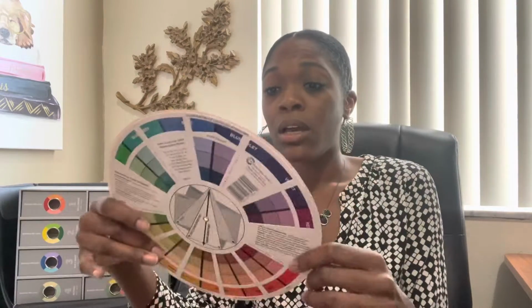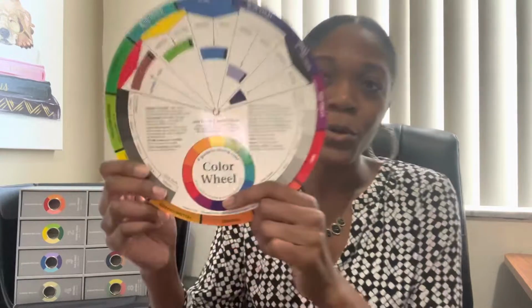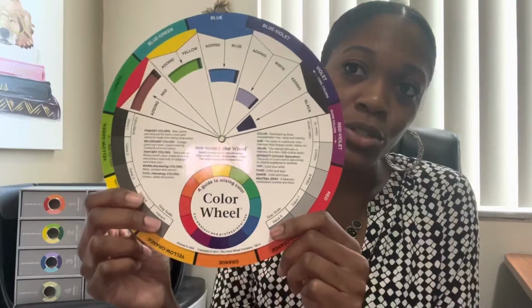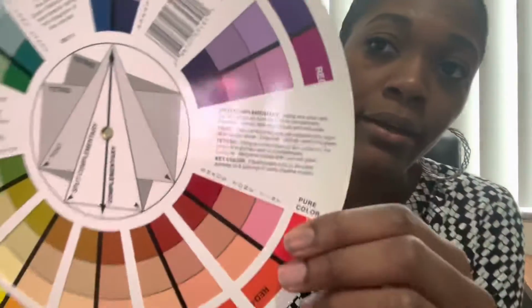Triad, tetrad, split complementary, analogous, I already said that one, monochromatic, and the front will describe to you primary colors, secondary colors, tertiary, warm and cool colors. So it's a really great tool to use, and it has great tips for you to understand how to use it.